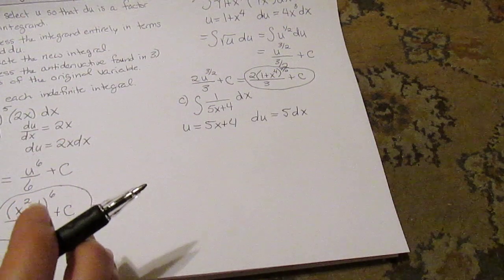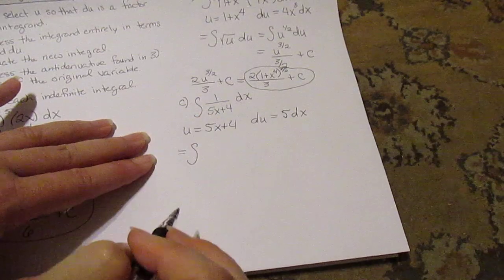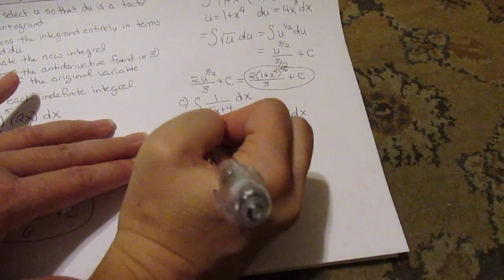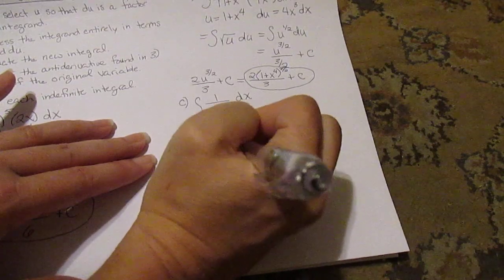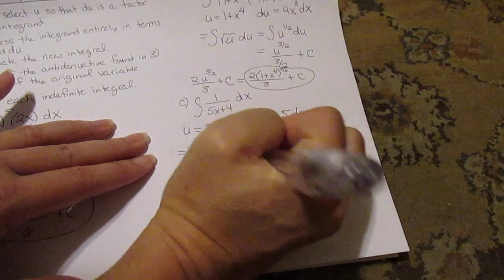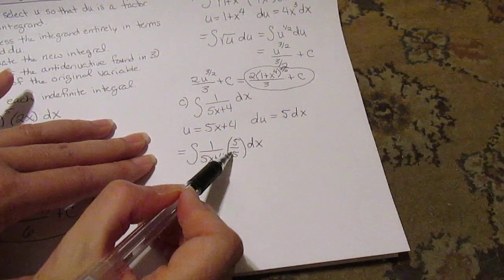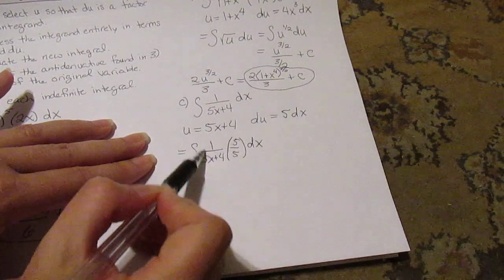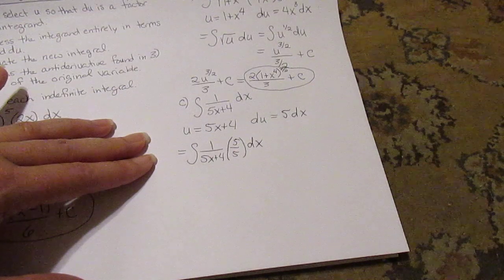Well, there's some tricks that you can do. Okay, so first of all, I'm not replacing anything, I'm just going to rewrite my problem. 1 over 5x plus 4, and I'm going to put a 5 over 5 in here because that doesn't change my problem. That's just 1. I'm multiplying this times 1. That doesn't change the problem.